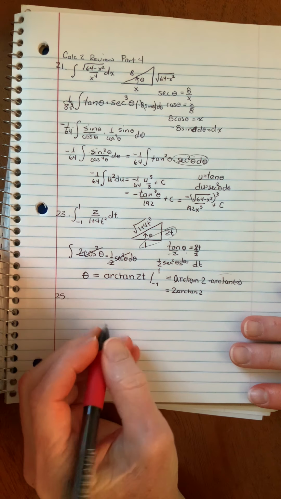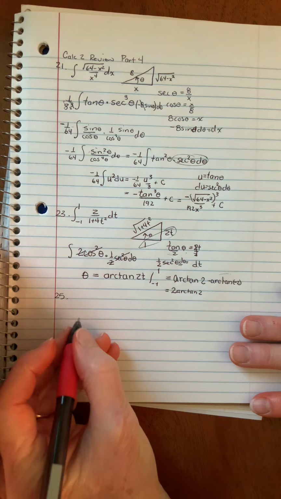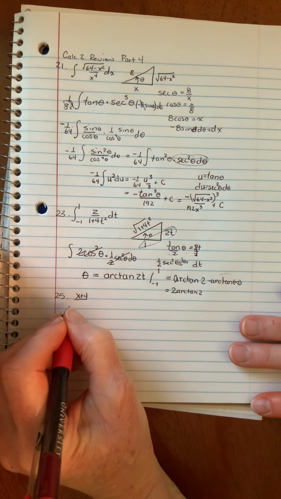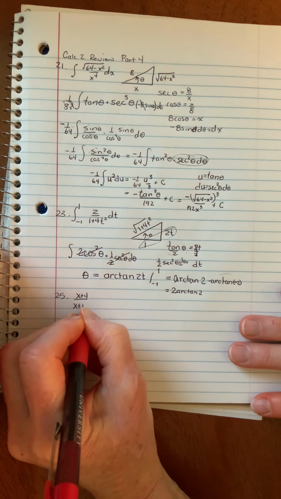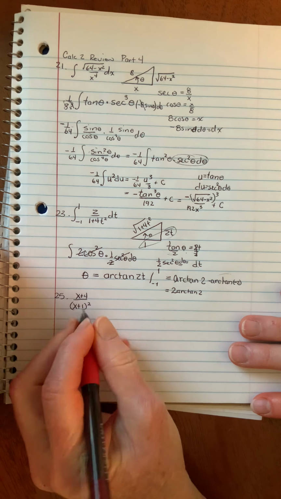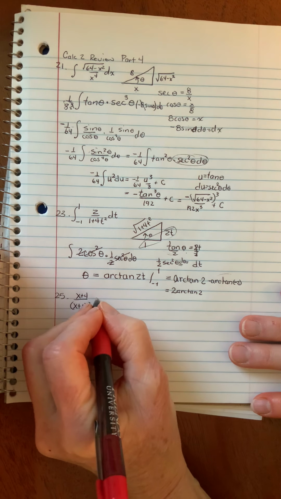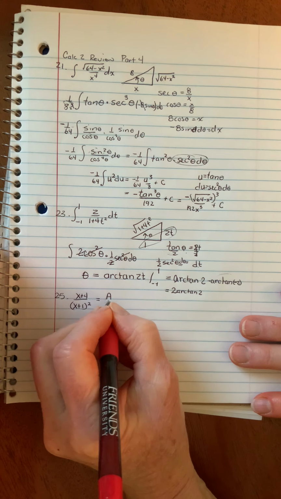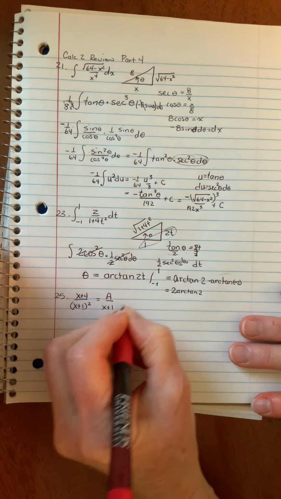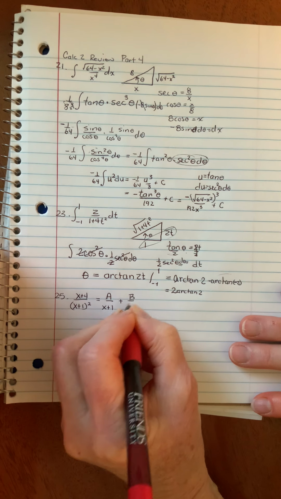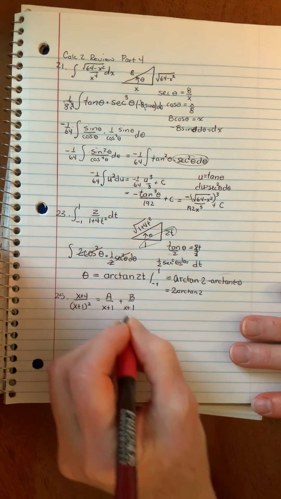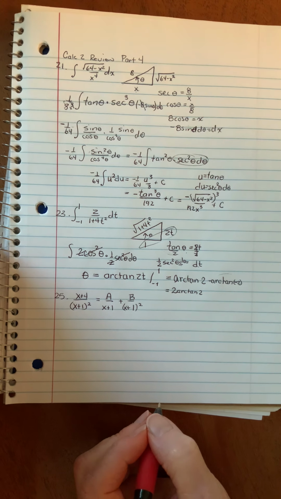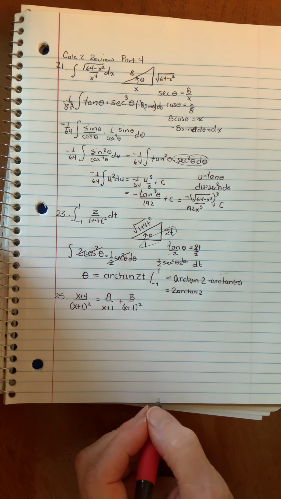Okay, let's do a partial fraction decomposition. So this one's number 25. It's got x plus 4 over x plus 1 squared. Now that's a duplicate denominator, so what we do is we say, okay, this one's a over x plus 1 plus b over x plus 1 squared. And we try to break it up that way.